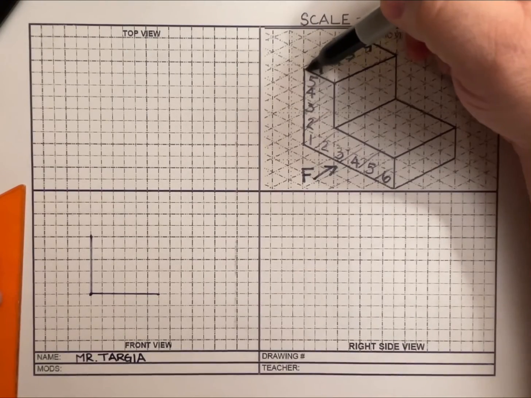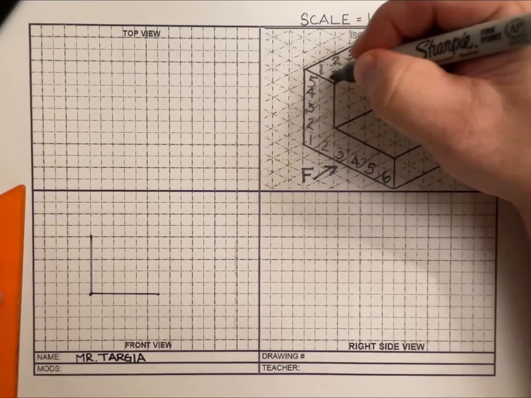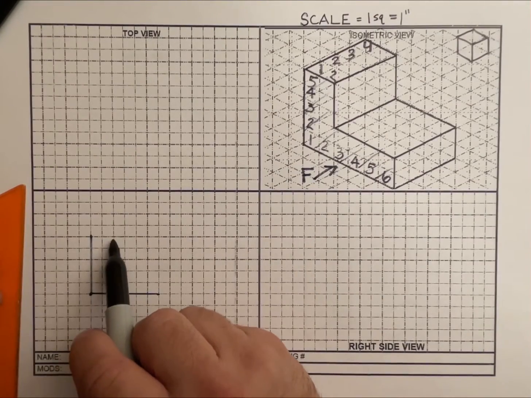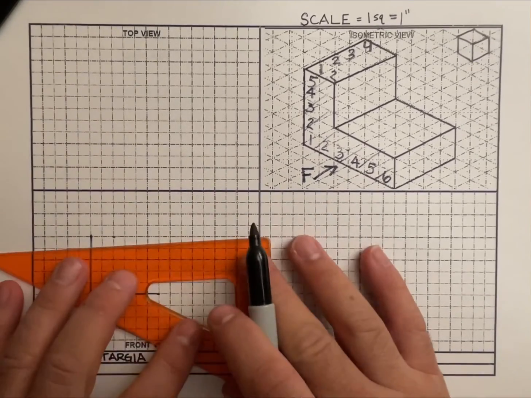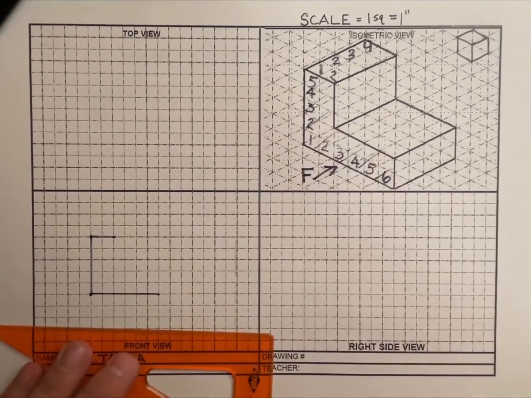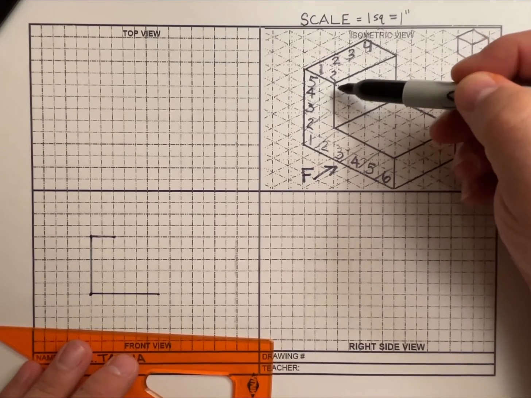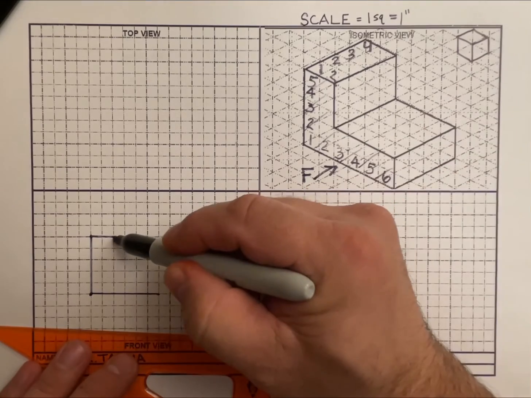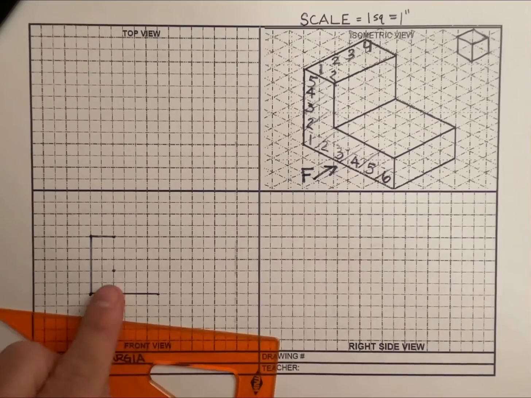Once I get to the top, I can clearly see that this is 1, 2 squares over to the right. So I'm going to simply count 1, 2 squares over to the right. That puts me right here at that intersection. I can now take my straight edge and draw my line. That puts me at this corner here. I want to go down now 1, 2, 3 squares. So I'm going to simply go down 1, 2, 3 squares. That puts me here at this intersection right there.